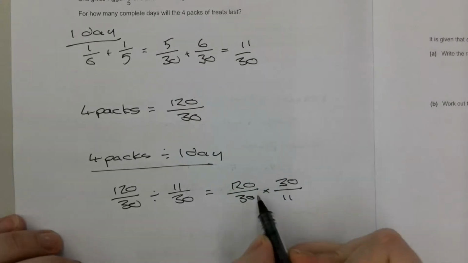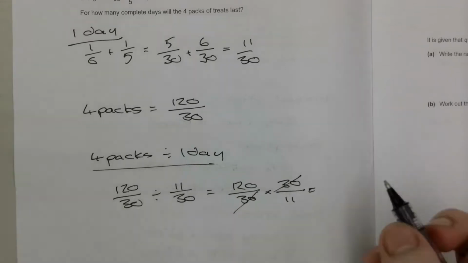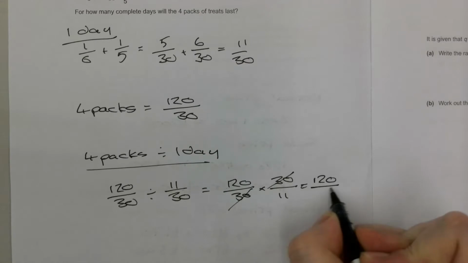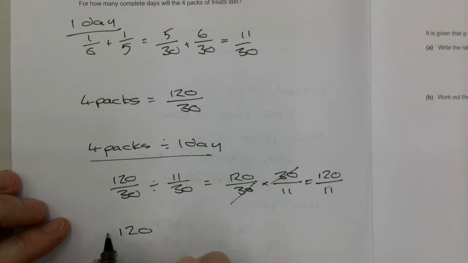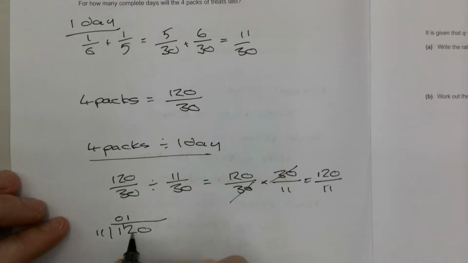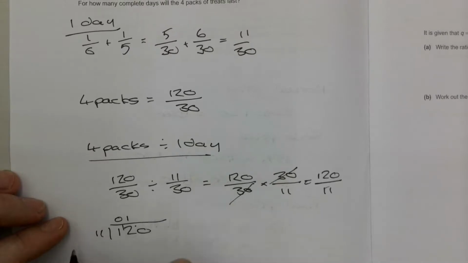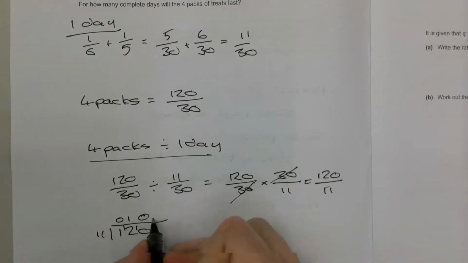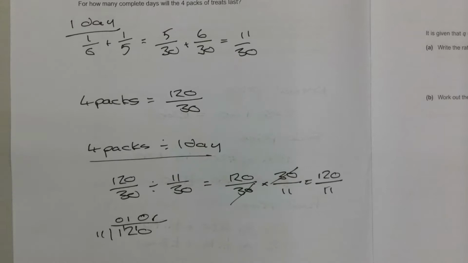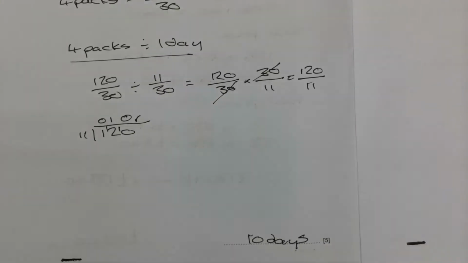To multiply these two fractions together and simplify them is really easy, because there is a common factor of 30 in the numerator and the denominator. So it'll be 120 over 11. So basically we've got to do 120 divided by 11. So 11 can't share any hundreds. 12 tens shares once with a remainder of 1, so we'll exchange that for 10 ones, and that's not going to work. There will be a remainder, but it's going to be 10 days, 10 whole days. Can't be any more than that.